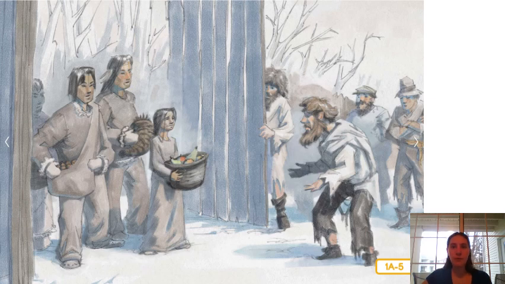Some Europeans were content or satisfied to just trade with Native Americans, but others became interested in starting settlements because they wanted to live on the continent as well. Settlements are places where people make their homes in a new area. The English started two early settlements in North America in the 1600s, Plymouth in what is now Massachusetts, and Jamestown in what is now Virginia.